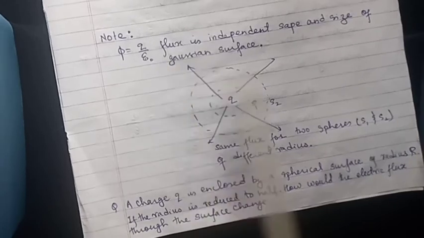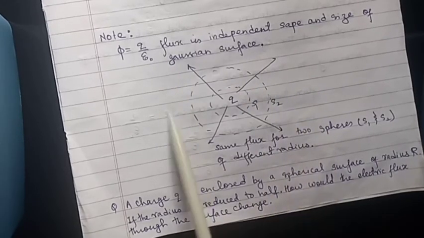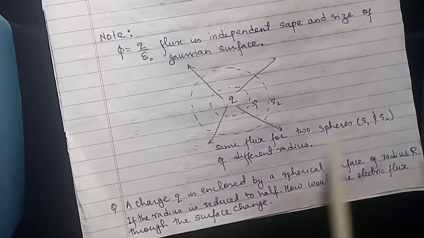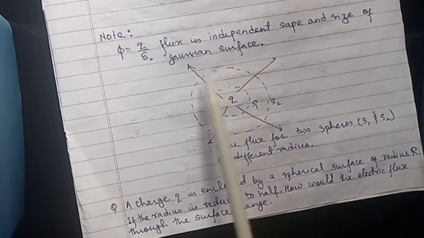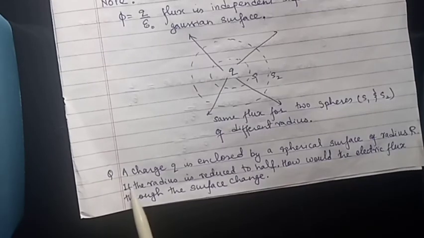That means flux does not depend on the distance, shape or size of the Gaussian surface. So out here both the spheres S1 and S2 are having same amount of flux, that is 4 electric field lines. So now you can try this question.